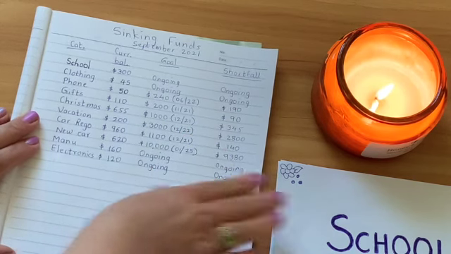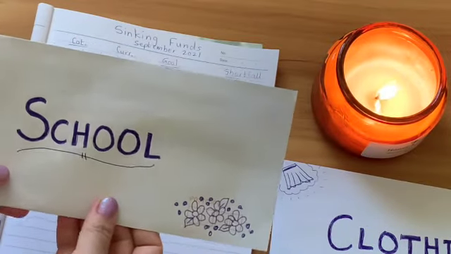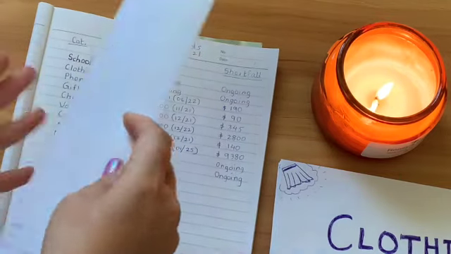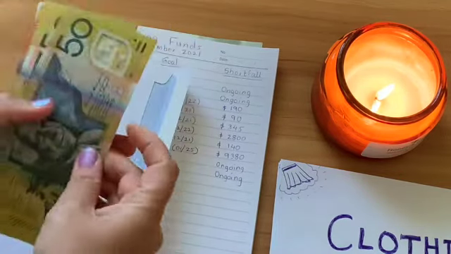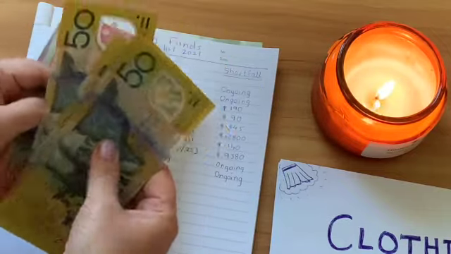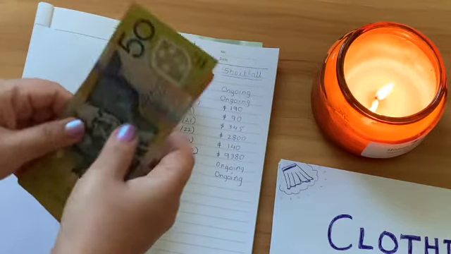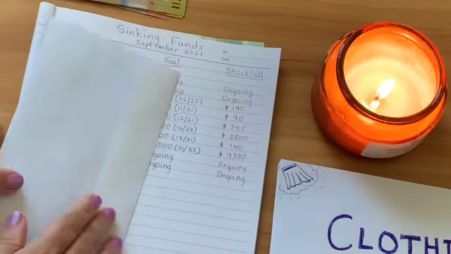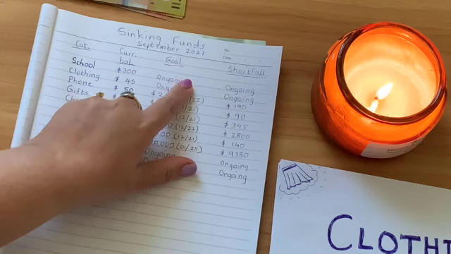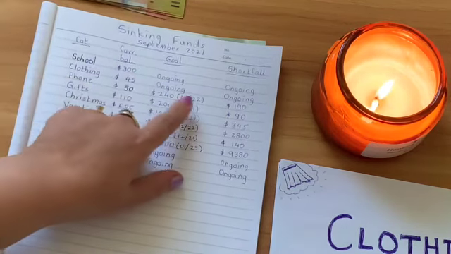So let's get started. The first one is school. These are the expenses relating to my daughter's school. So I should have $300 in the envelope. That's 50, 100, 150, 200, 250, 270, 290, 295 and 300. So this is an ongoing expense. I don't have a set date in mind. I just stuff the cash in this envelope and use it as I need.